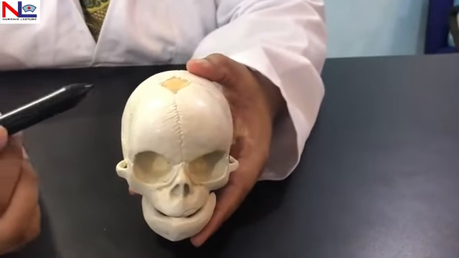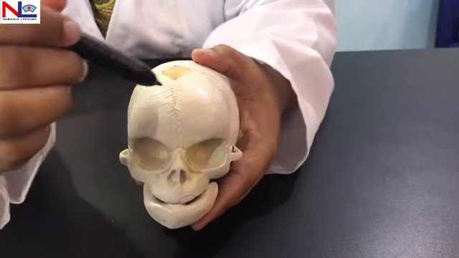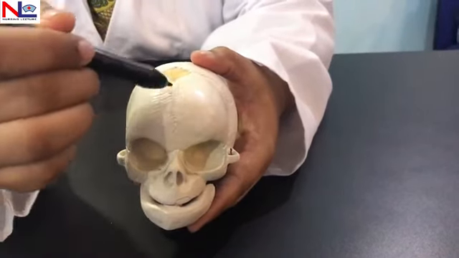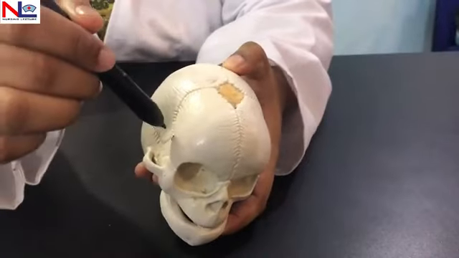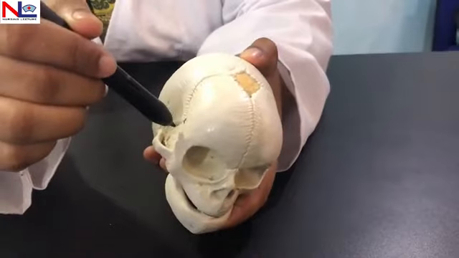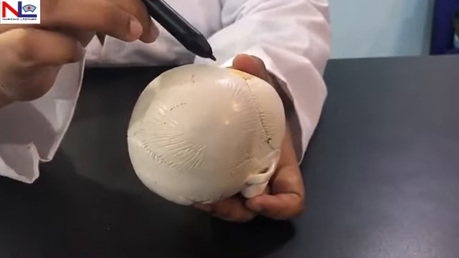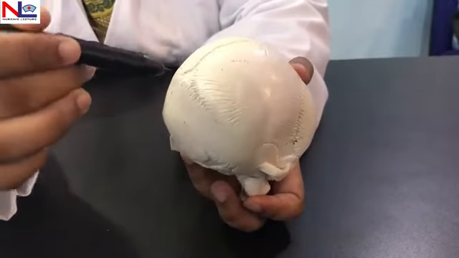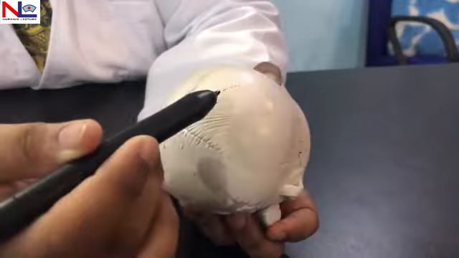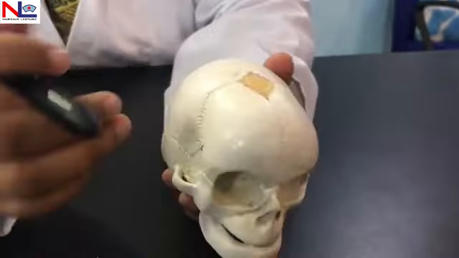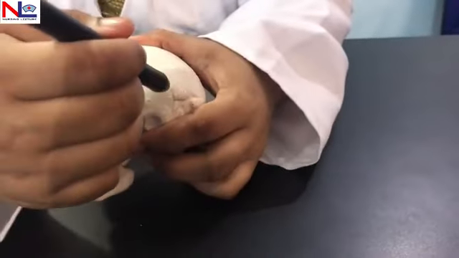Then come the sutures. Sutures are the cranial joints where two bones come close together. Between the two frontal bones is the frontal suture, also known as the metopic suture. Between the frontal and the parietal bones is the coronal suture, and it lies at the farthest point of the temples. Posterior to that, lying between the two parietal bones, is the sagittal or longitudinal suture. Posterior to that is the lambdoidal suture, which lies between the occipital bone and the two parietal bones. And on either side are the squamous sutures, which lie between the temporal bone and the parietal bone on both sides.